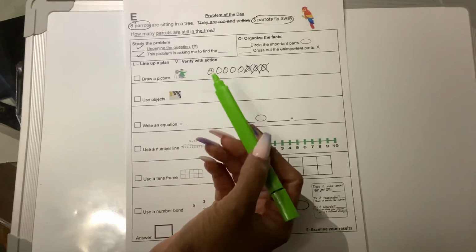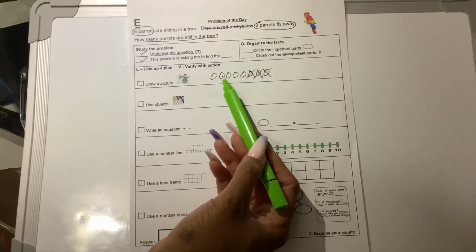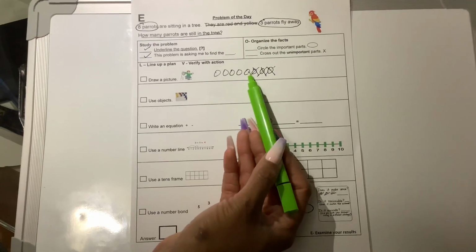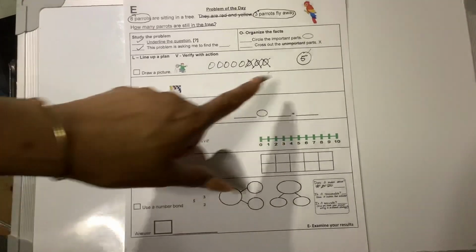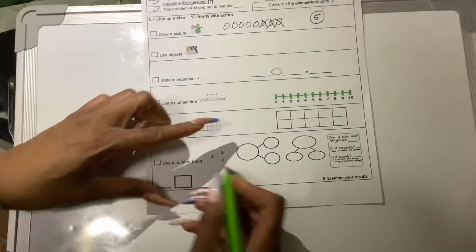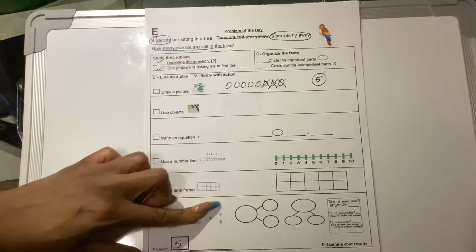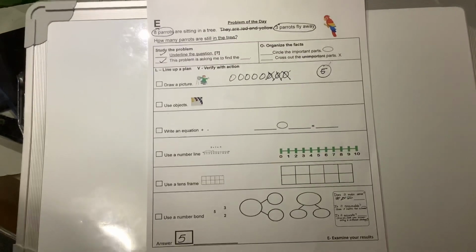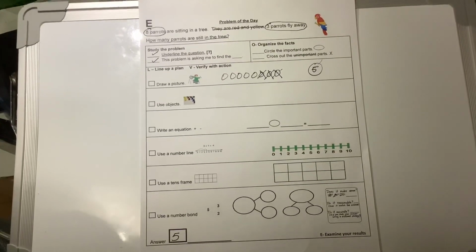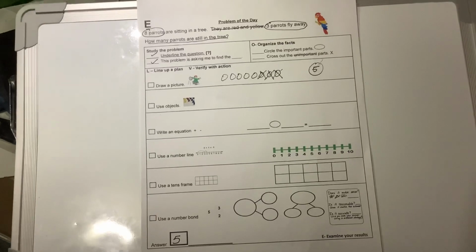Let's count how many parrots are still there. 1, 2, 3, 4, 5. Remember to touch and count so you do not make a mistake. And you could write your number 5 here, or you can immediately put it in your answer box before you forget. But we also need to use another strategy because that's how we check our answer.